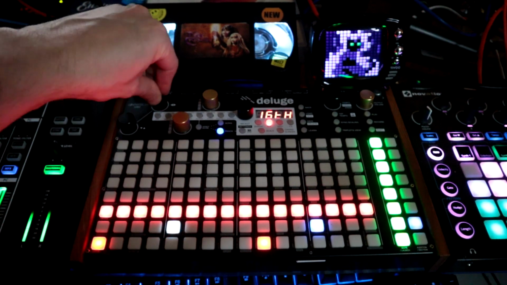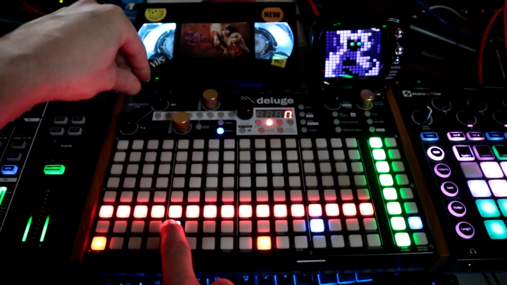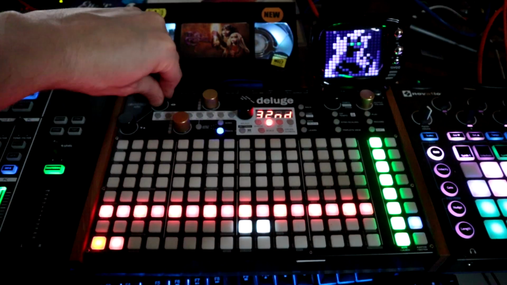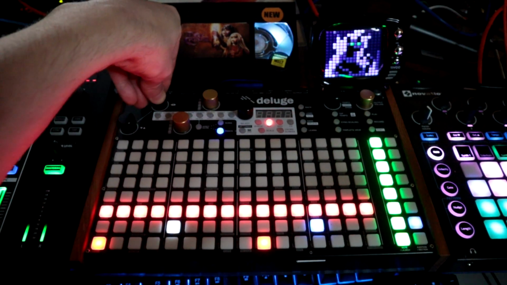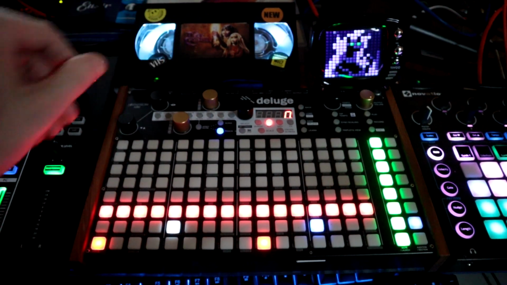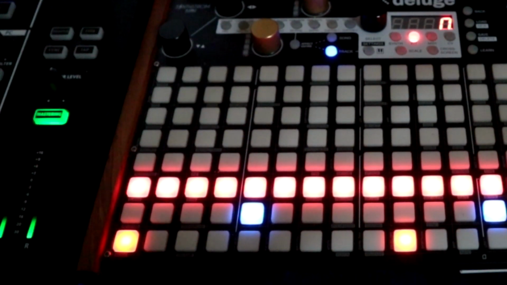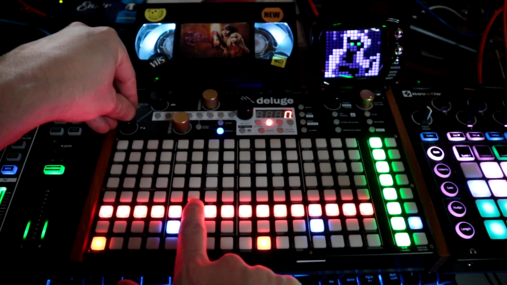So if I zoom in, you can see it's 2 notes. So let's make that 4. I'm going to hold it down, bring that to 4, zoom in. Now we can see there's 4. If I want to erase, I just press it and start fresh. So it's going to take the note and divide it by whatever number we see up here.